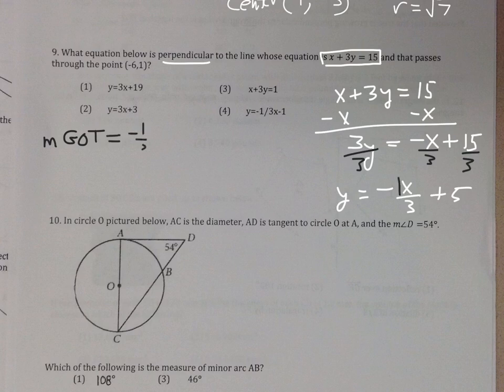If I want something that's perpendicular to it, the slope that I need won't be -1/3, but it'll be the negative reciprocal of that. The negative reciprocal means to change the fraction completely around. Instead of being negative, it's going to be positive. Instead of being 1/3, it's going to be 3/1.